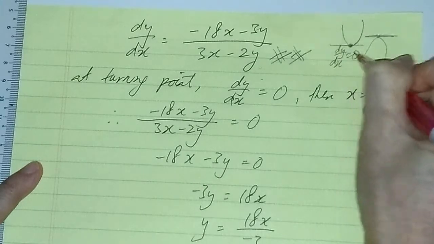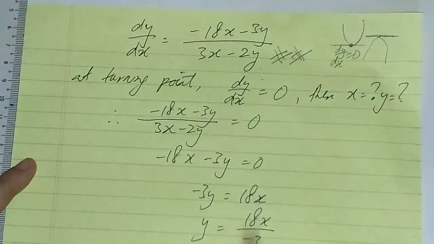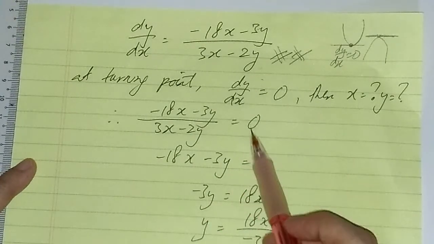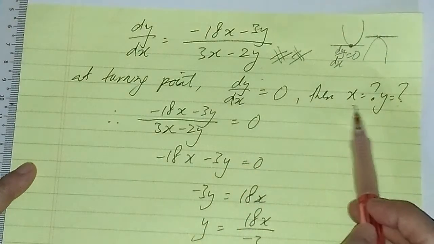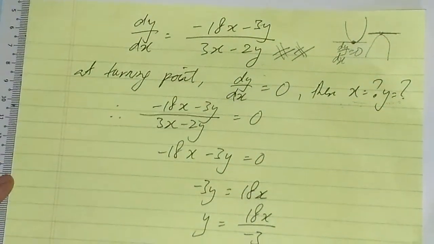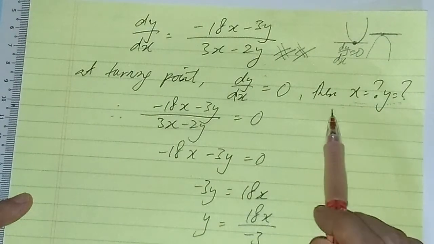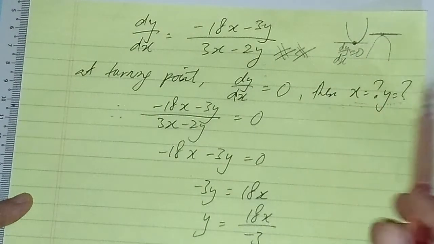That means dy/dx equals 0. So we let dy/dx equal 0 and try to find x and y. If there's a turning point, we can get x and y. If there's no turning point, we can't get an answer for x and y.